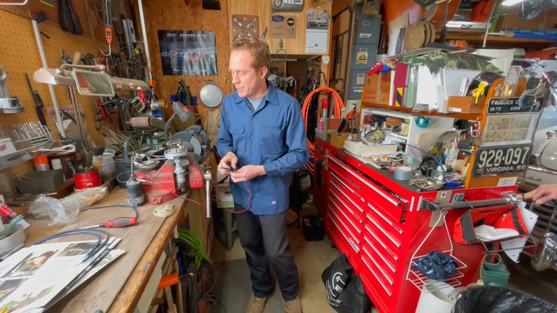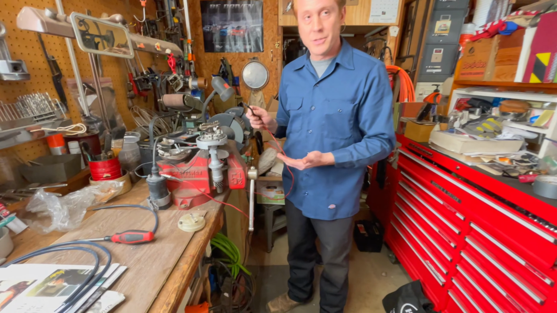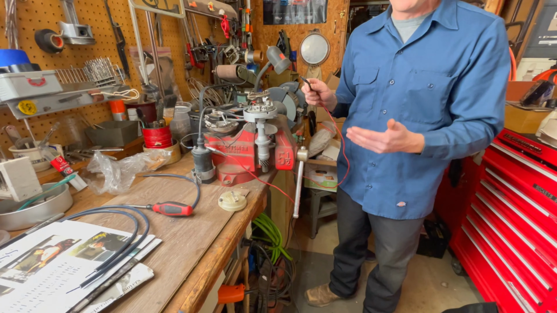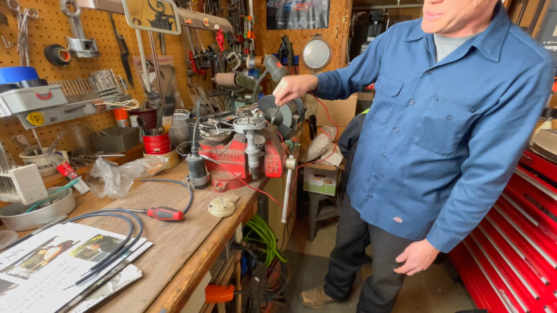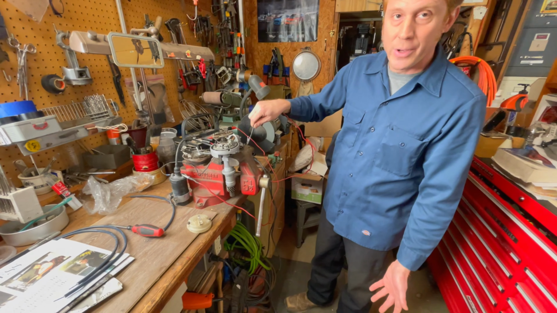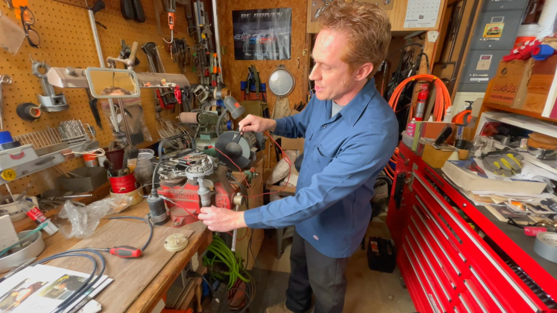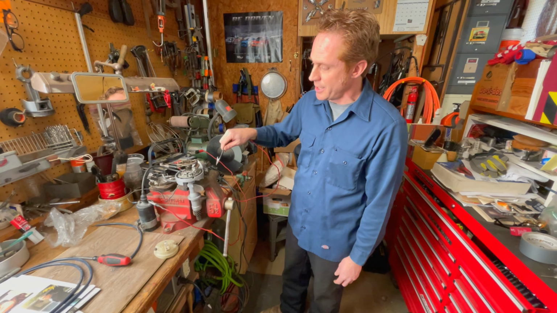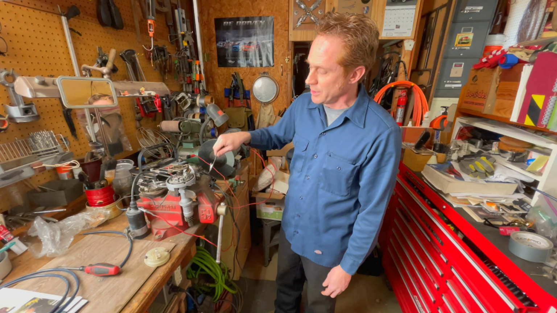Another point of note is that you'll see that when the points are closed and we are making continuity in our primary circuit, it does draw some current. Now, when I touch this to ground right now, we don't have anything because our contact points are open. But if I were to adjust this such that our contact points are shut, we get some serious current draw in there.